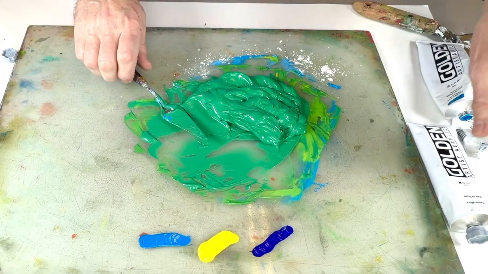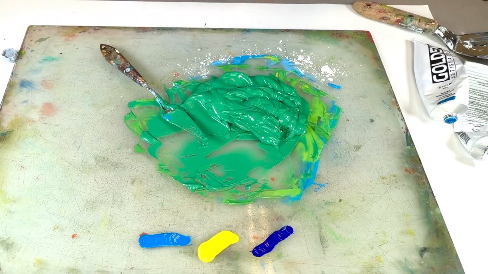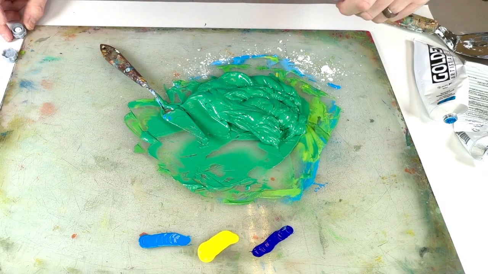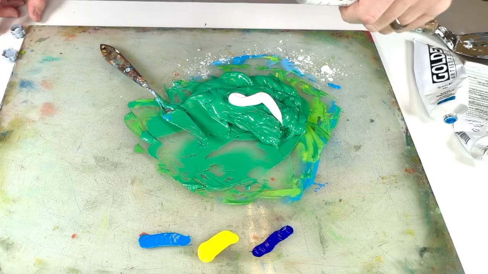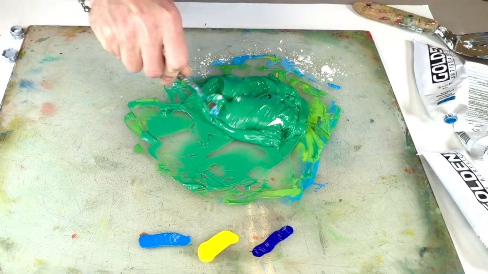All right, now I'm going to bring in some titanium white so I can boost this up in brightness and tint it a little bit, and again add to that opacity.